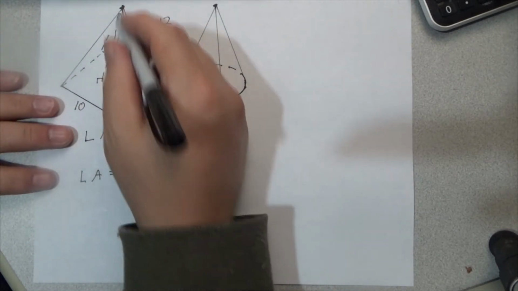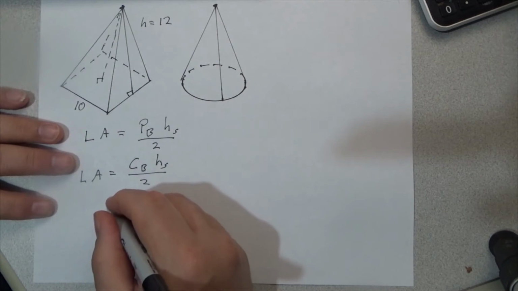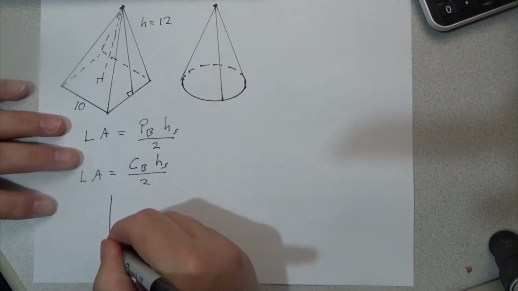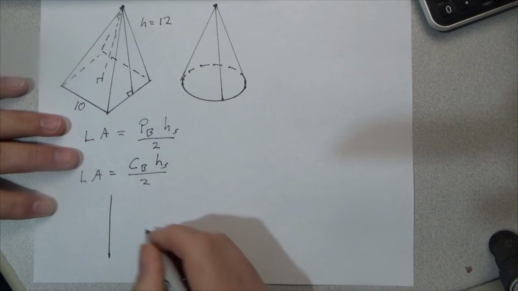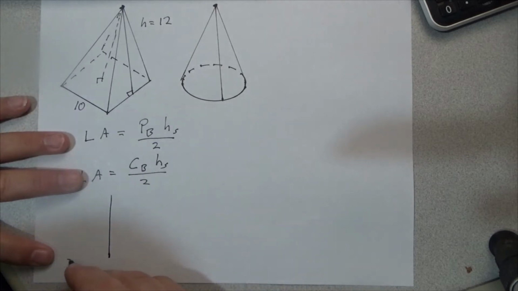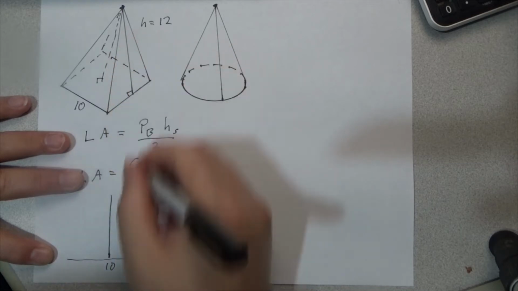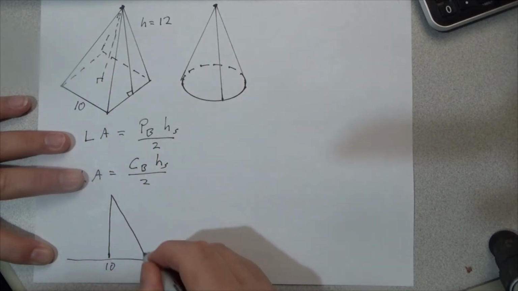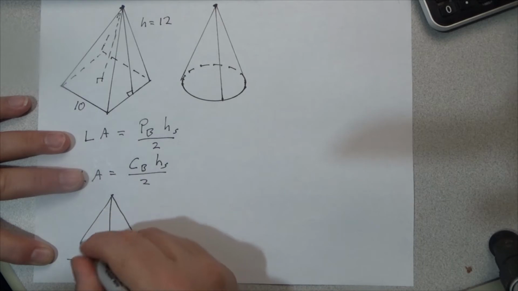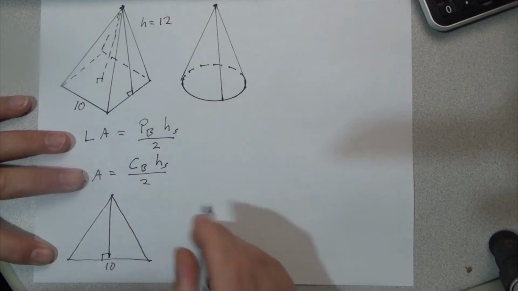So coming down, the height right here, then this base right here, which is 10, and then this is coming down like this, just forming a right angle.